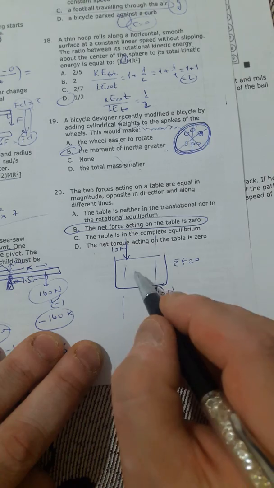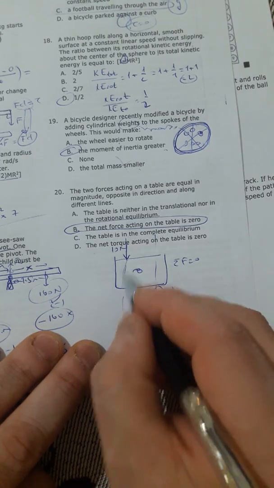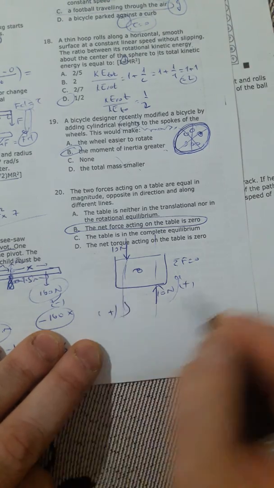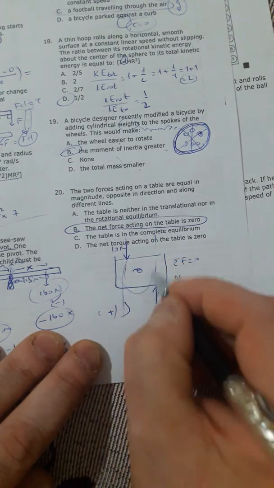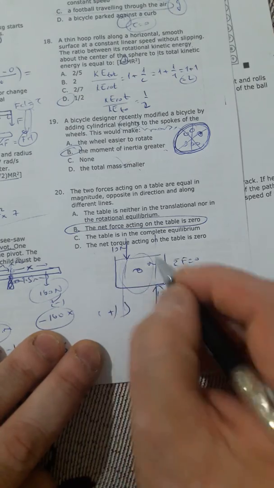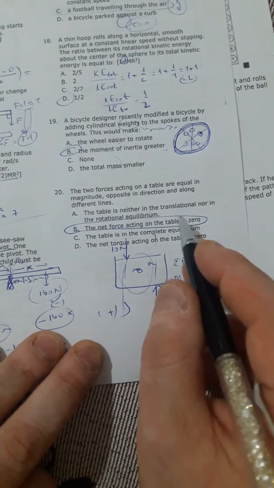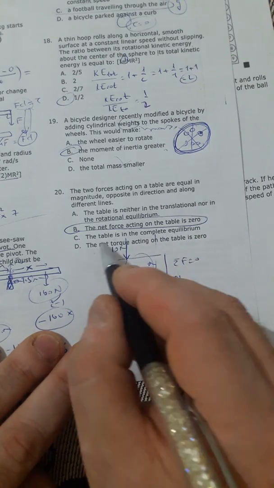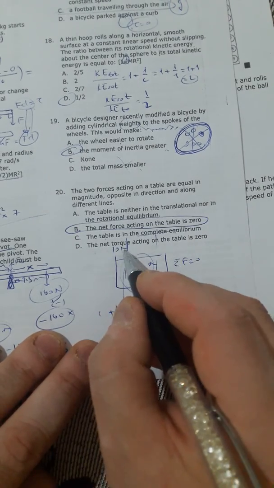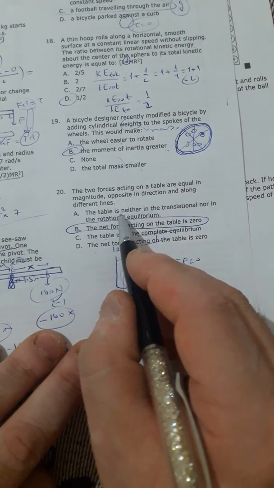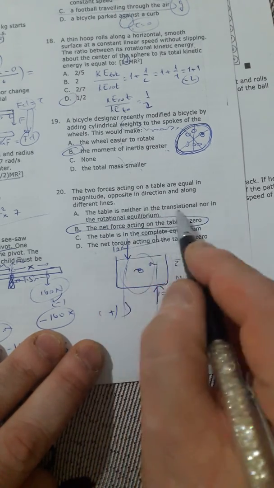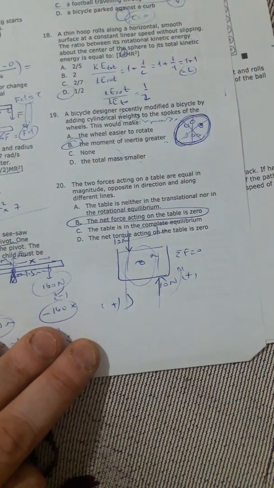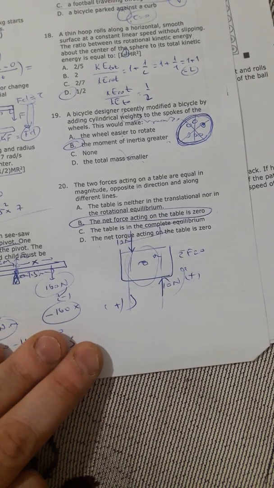But for rotational equilibrium, this produces a counterclockwise torque, and that produces a counterclockwise torque, because both torques are in the same direction. So this table will start rotating about a point. So there is no rotational equilibrium, but there is translational equilibrium. If no rotational equilibrium, no complete equilibrium. Net torque on the object is not 0, so the table is not in rotational equilibrium. It is in translational equilibrium, since the net force acting on the table is 0. So this is the solution of all problems in quiz number 5.